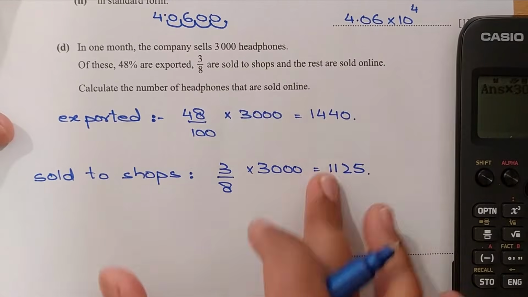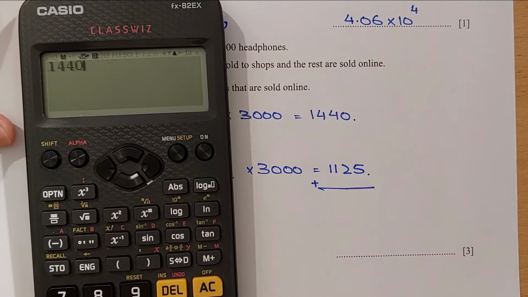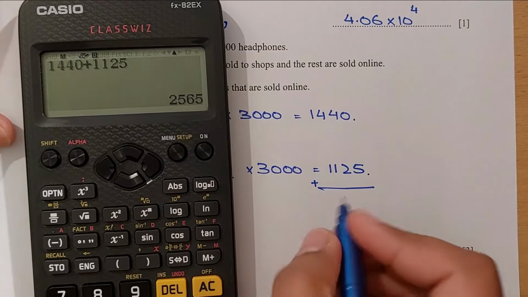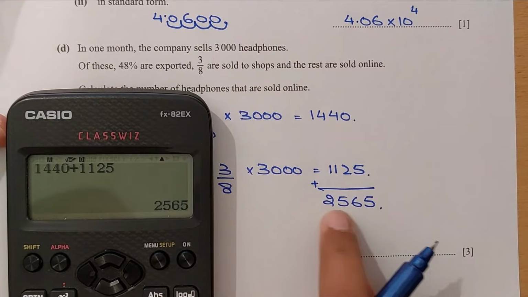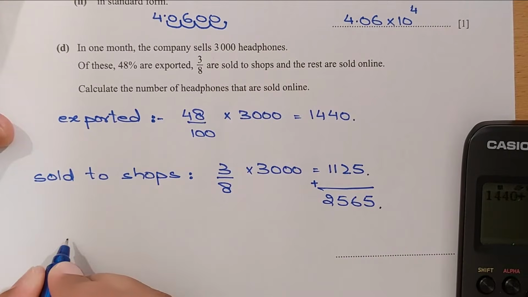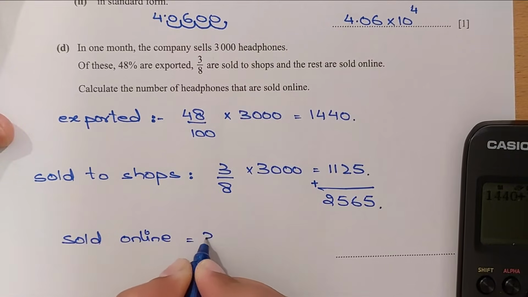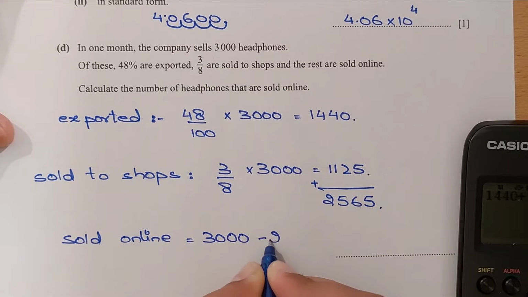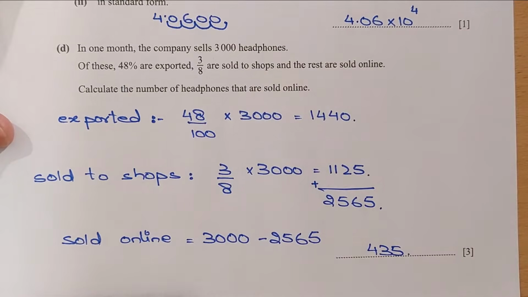The rest are sold online. So first we need to add both of them. 1440 plus 1125 equals 2565. Right. And the rest of 2,565 out of 3,000 are sold online. So for sold online, you can do 3,000 as the total, subtract the rest. Okay, so 3,000 minus the answer, that is 435 headphones are sold online.